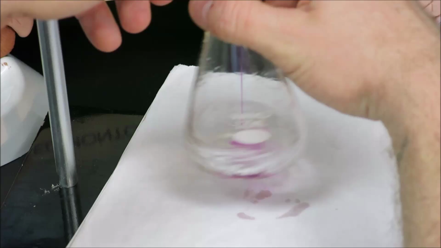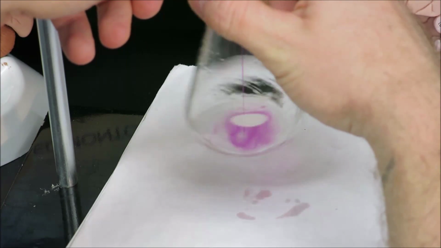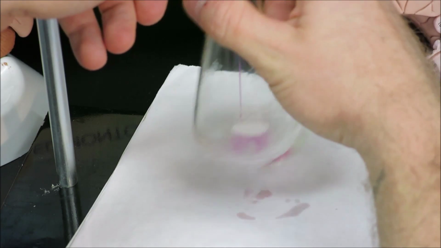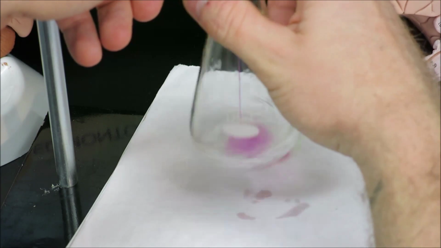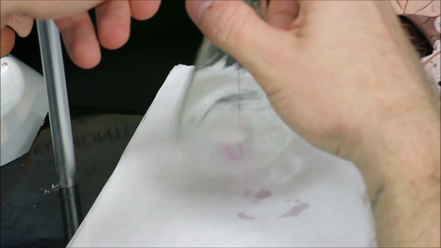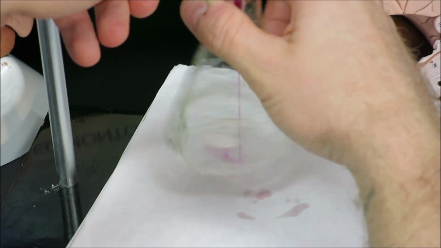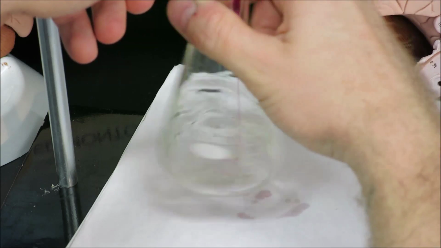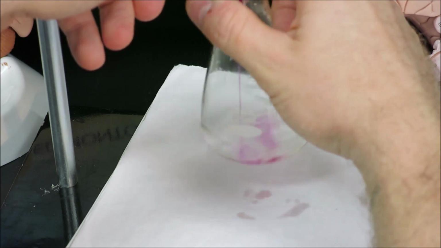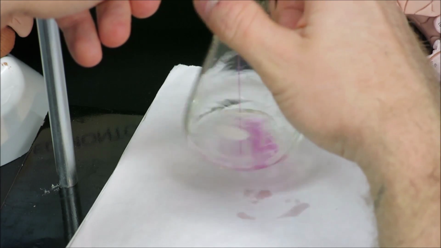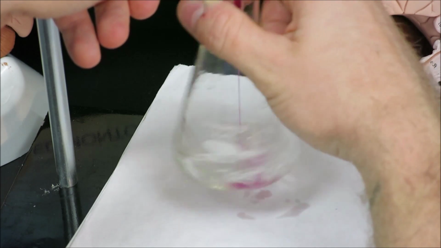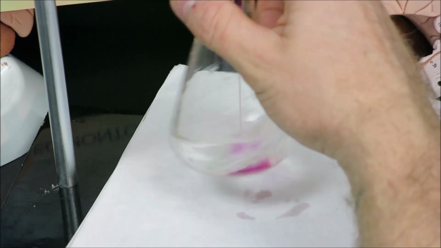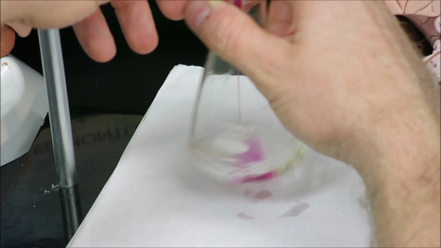I will slow down at the 47 milliliter mark and titrate the last milliliter slowly. As we're coming up here, we've reached the 40 milliliter mark right now.